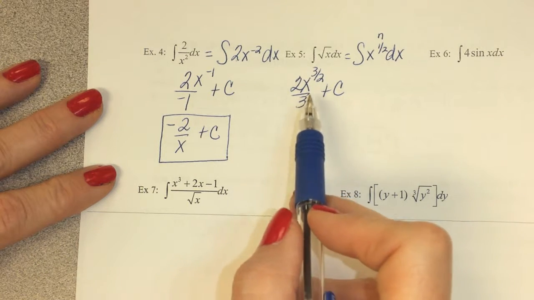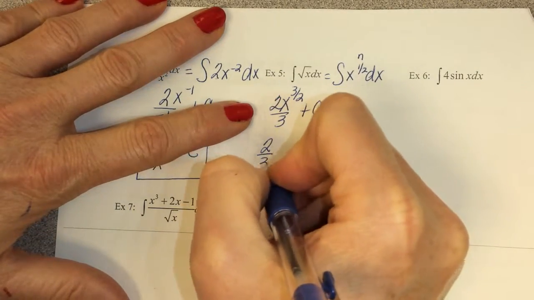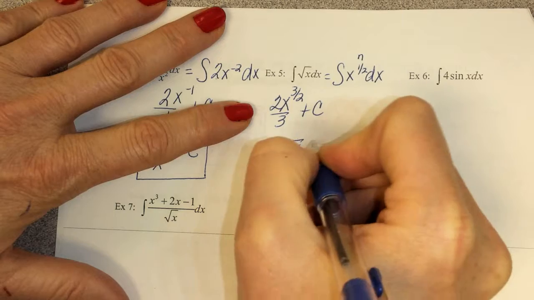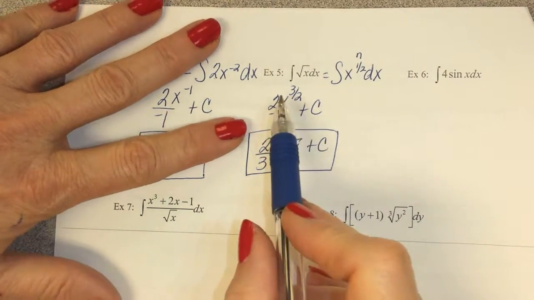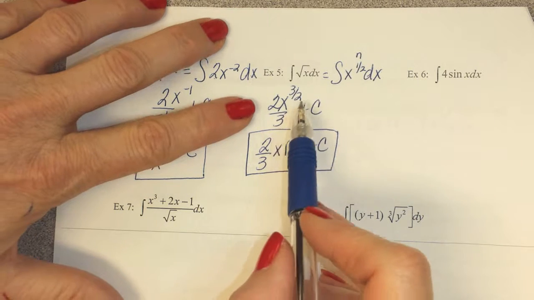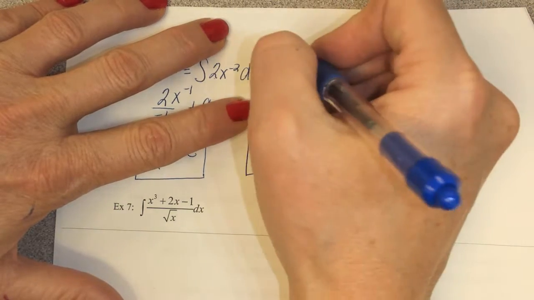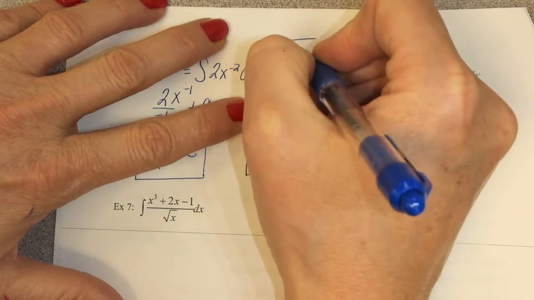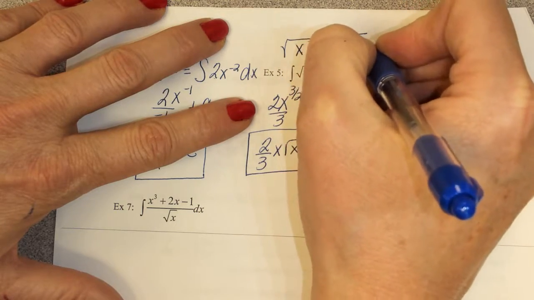The back of the book may have this answer, but it may have this also. Would you understand that those two are equivalent? Maybe not. Let's talk about why. X to the 3/2, what does that mean? Well, it means the square root of x to the 3rd, which is the square root of x times x times x.